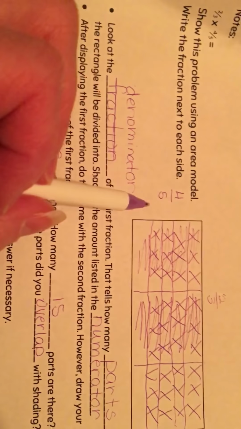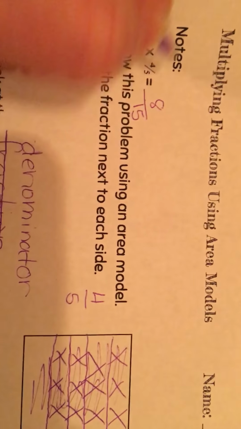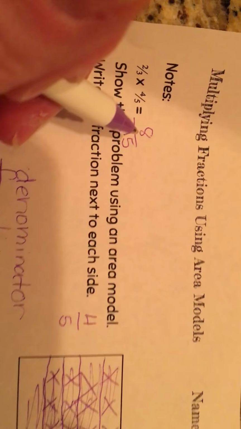So if I do 4/5 times 2/3, I'm going to wind up with 8/15. If I multiply, 2 times 4 is 8, and 3 times 5 is 15. That's what my model shows as well.